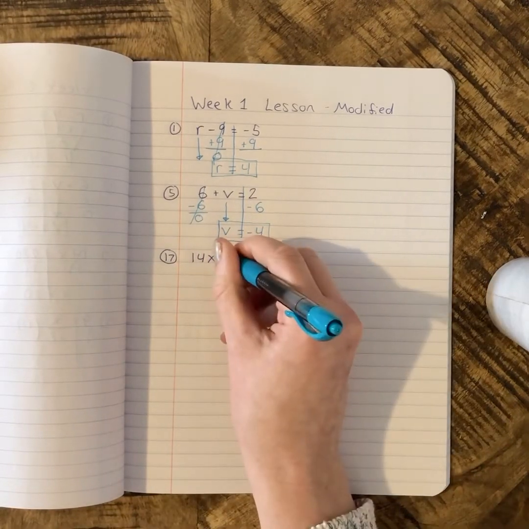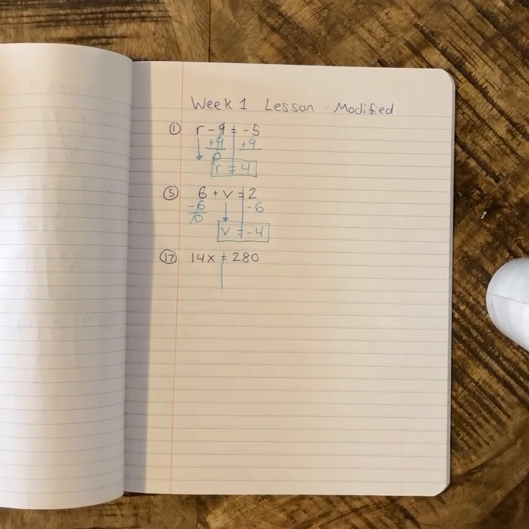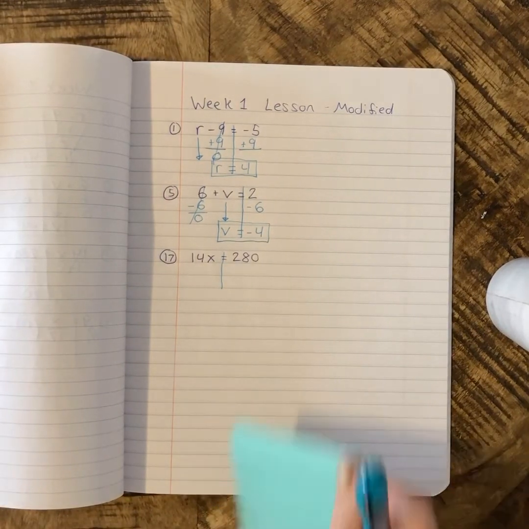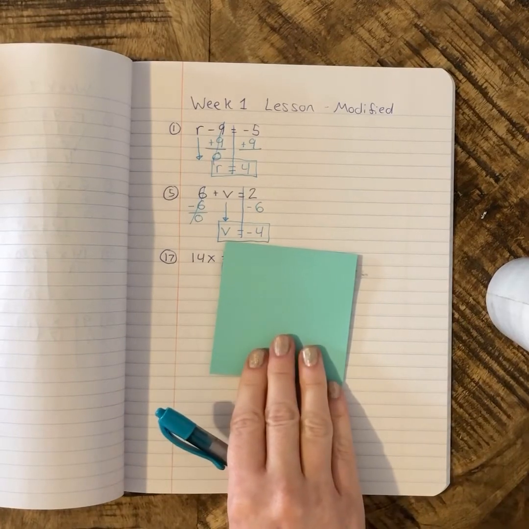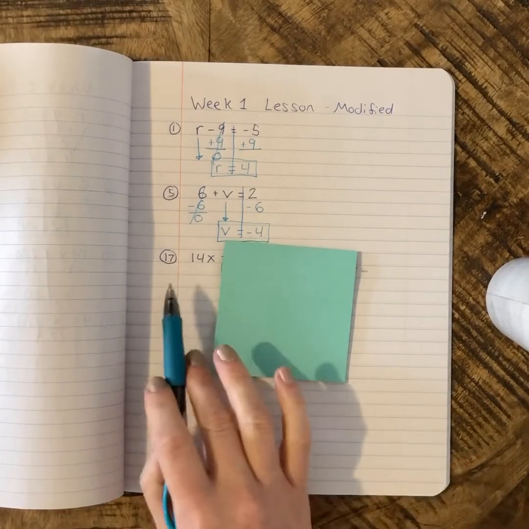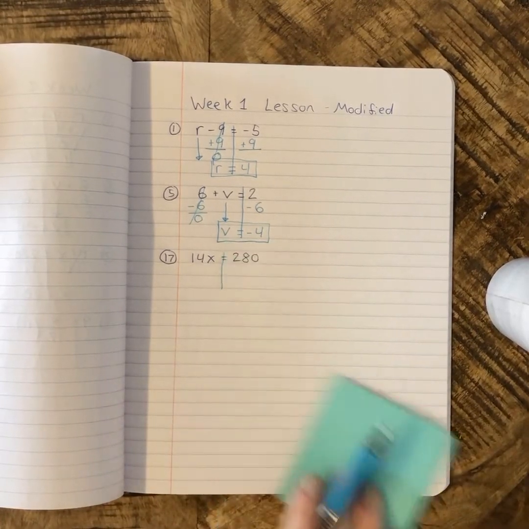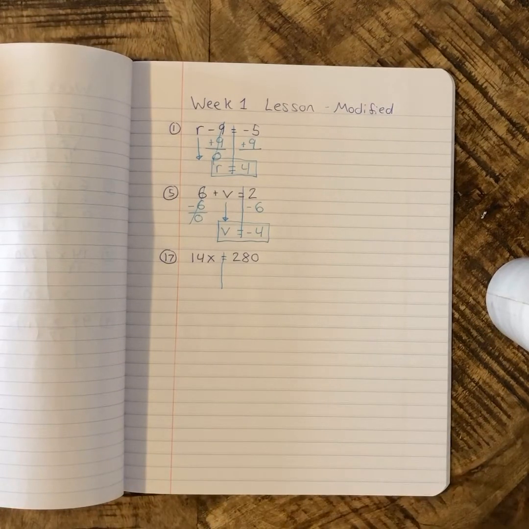We can still draw our line to separate both sides of the equation. We're still going to take a look at the side of the equation that our variable is on. That says 14 times x. And how do we get 14 away from that x?